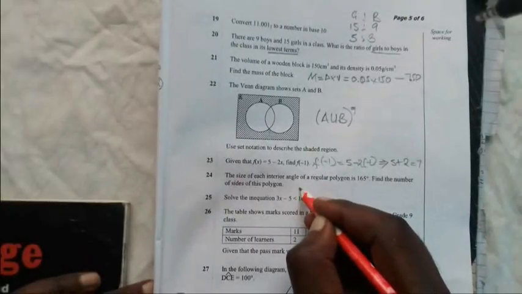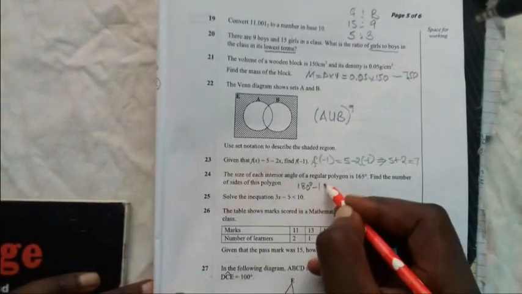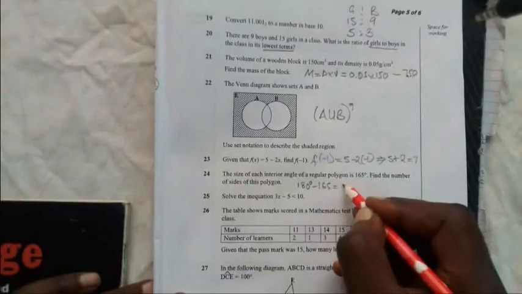Remember, the interior and the exterior angle lie on the same straight line. So the size of the interior angle plus the size of the exterior angle will give you 180 degrees. Since the interior angle is 165 degrees, the value of the exterior angle is the difference of 180 and 165 degrees. So you need to write 180 degrees minus 165 degrees. The value of the exterior angle is equal to 15 degrees.